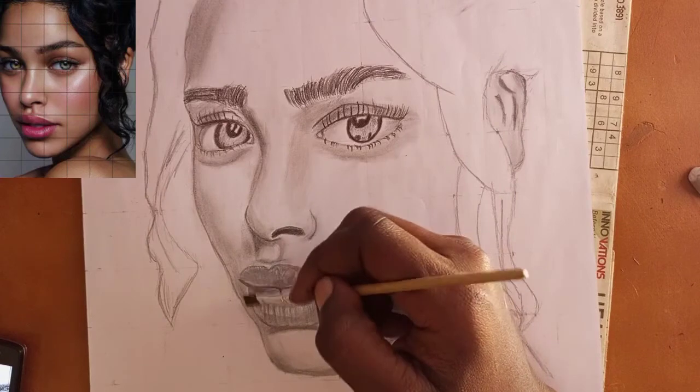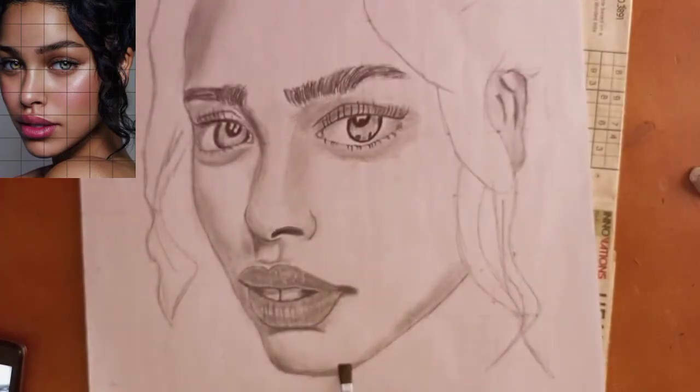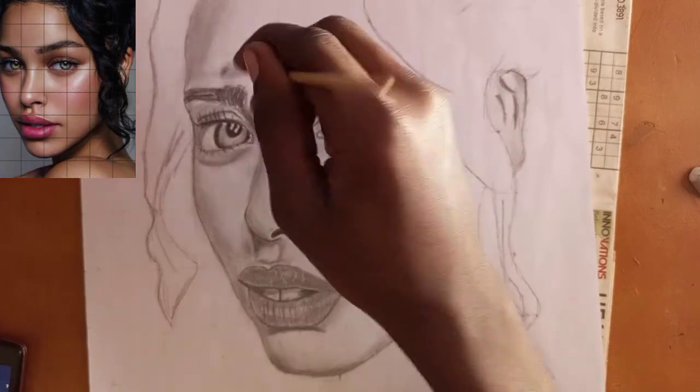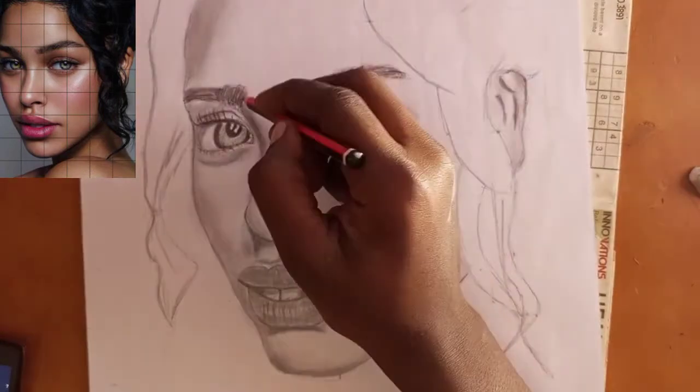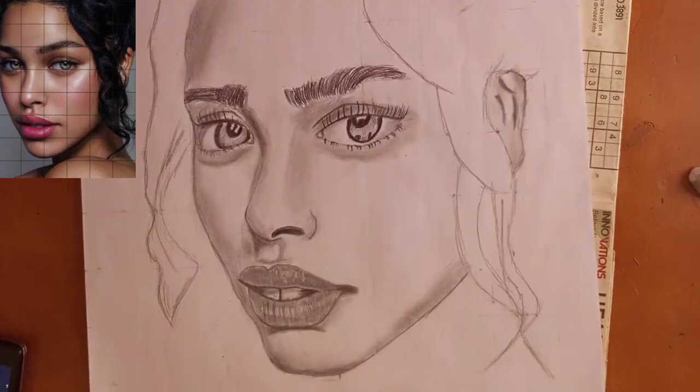Make it resemble the other one in the photo. So you're going to use the painting brush to blend the surface.